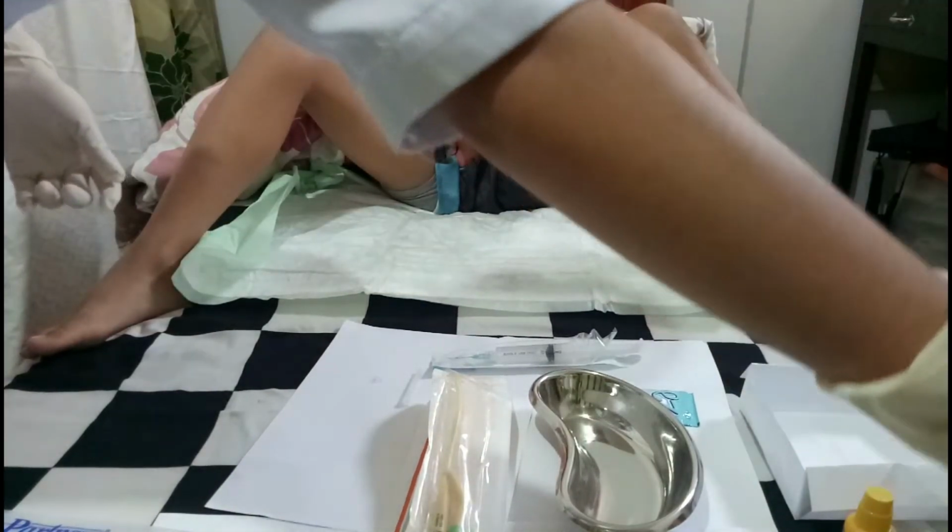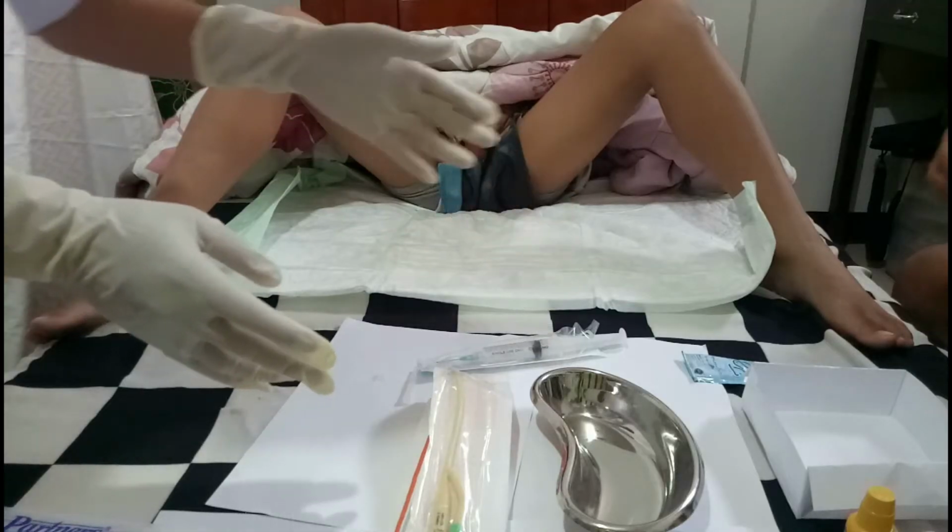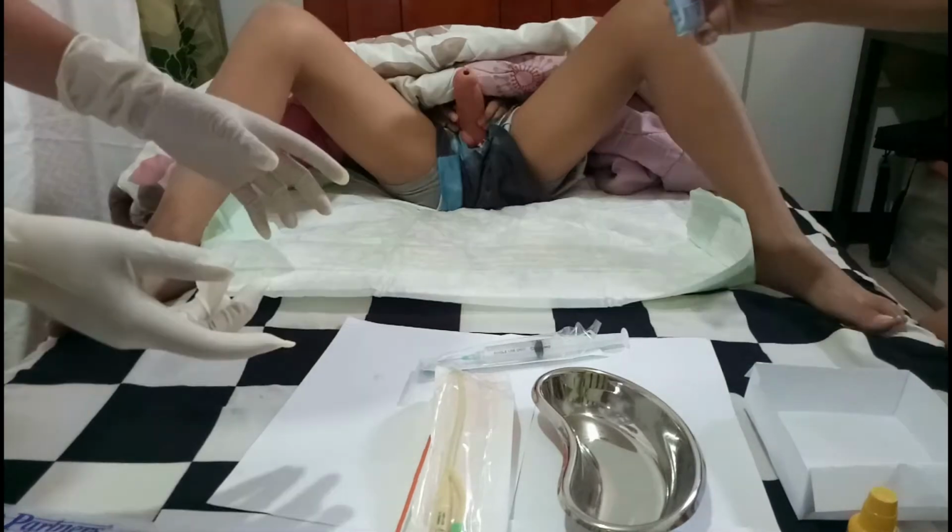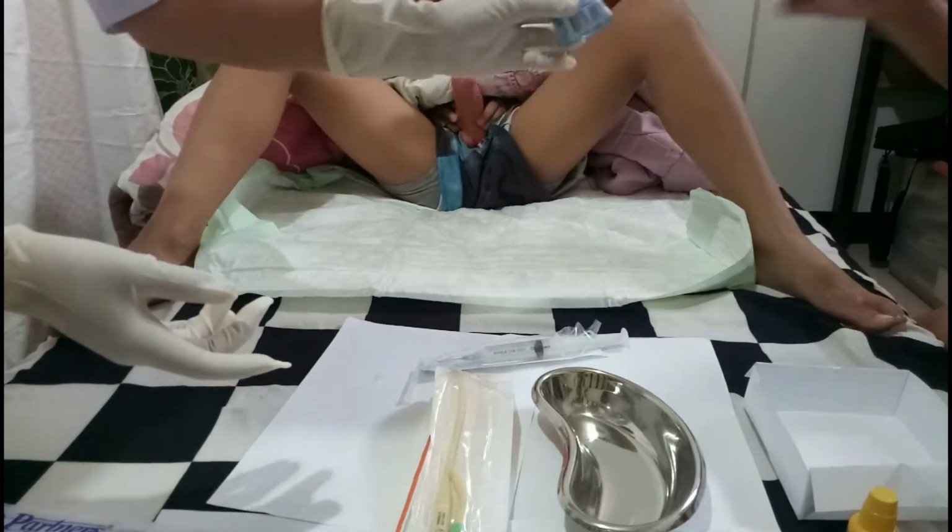Then, this one. So now I'll ask the nurse to open the easy lubricant jelly and put it on the kidney basin. Can you open this one, please? Thank you.